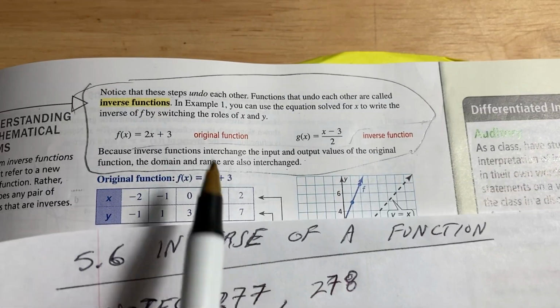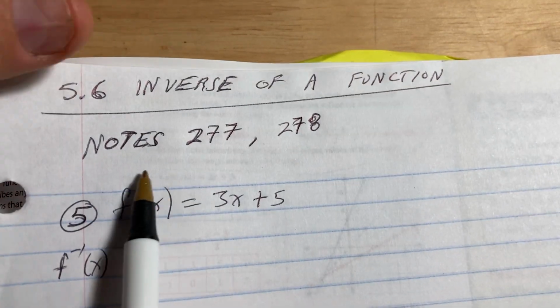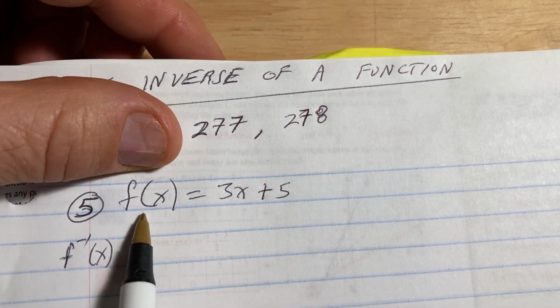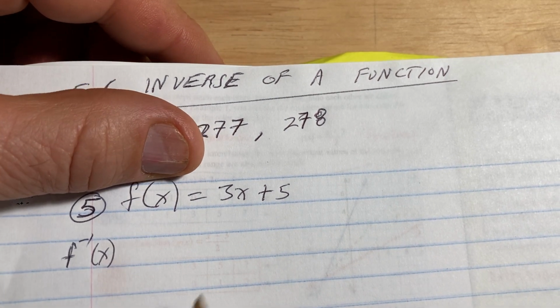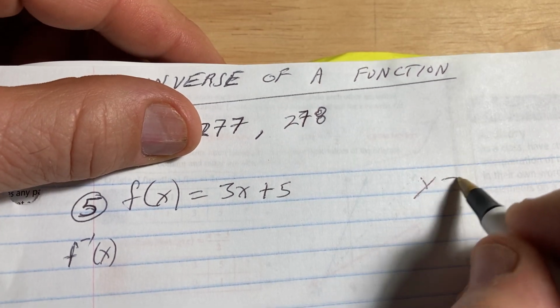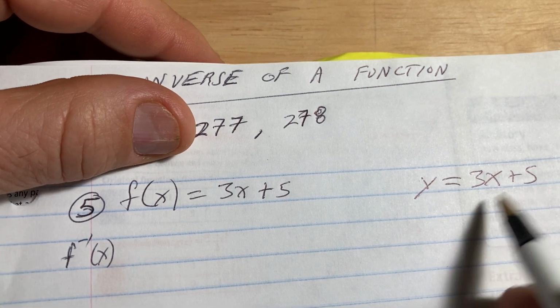Okay. So now, what does it mean by taking an inverse of a function? So this is on page 278, top of page 278 right there. How do you take an inverse? So first, if it's written like this, f of x, it may be just a heck of a lot easier just to write it like this. Replace the f of x with a y. Like that. Make it a lot easier. That's step one.